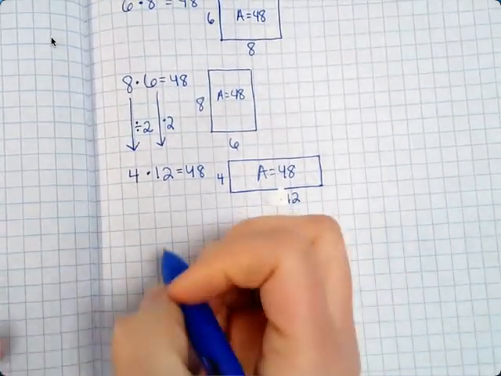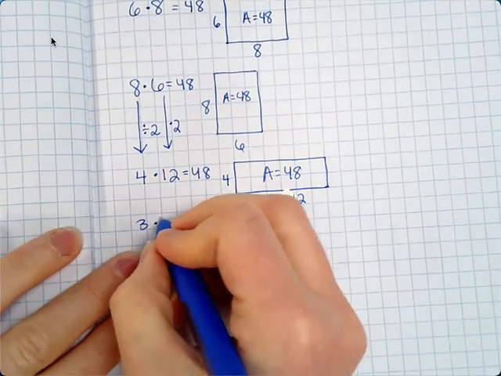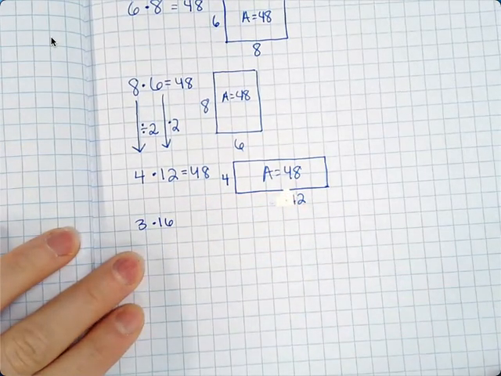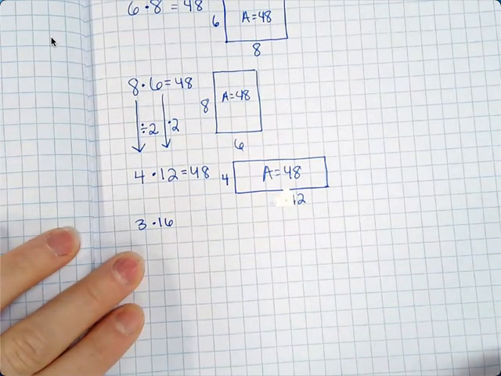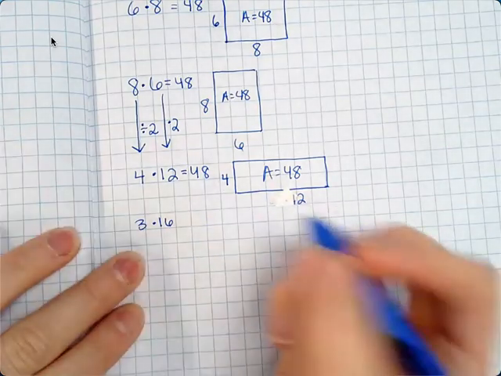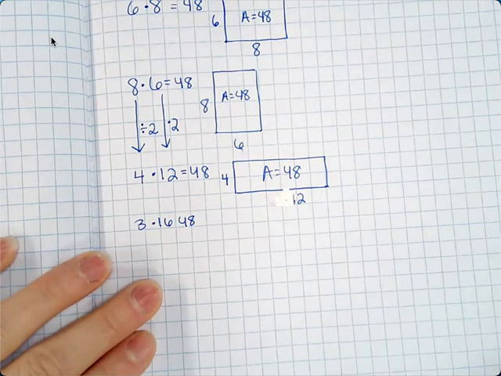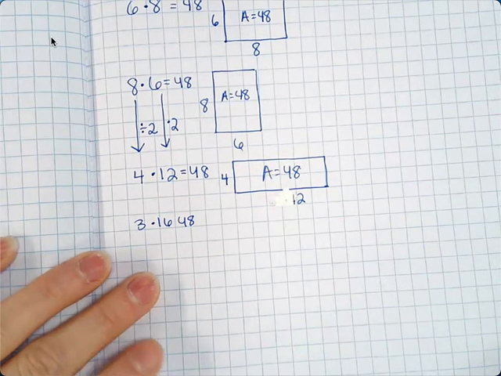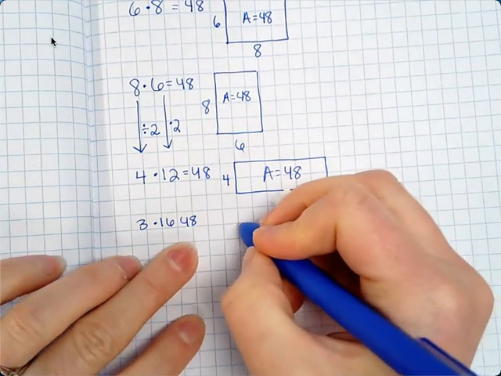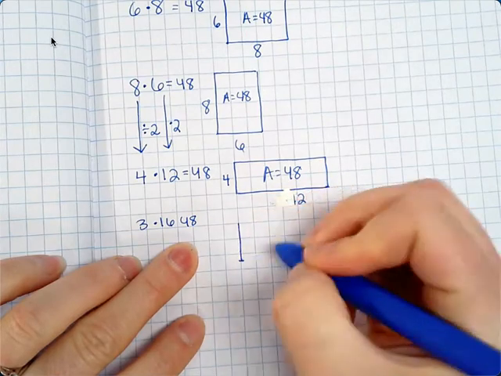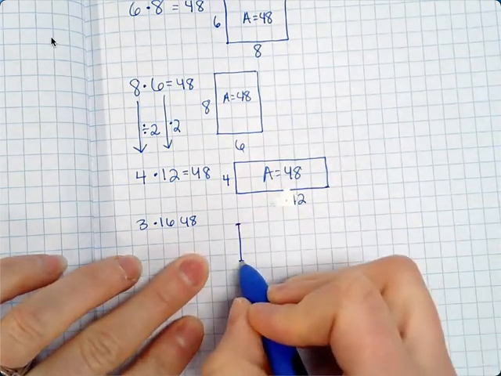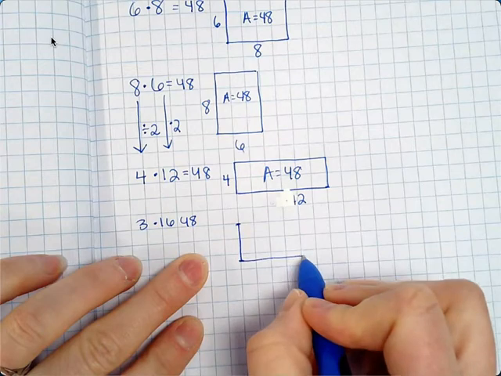Okay, what about 3 times 16? Yeah, that one's 48 also. You'll see the trend here. All right, so 3, we're going to do like 1.5. And then 2, 4, 6.